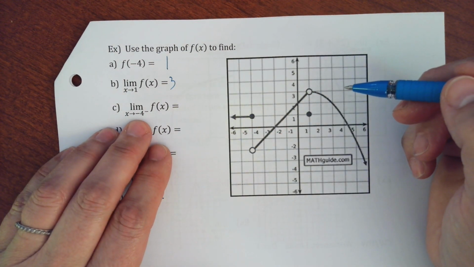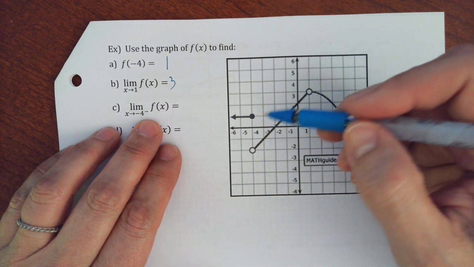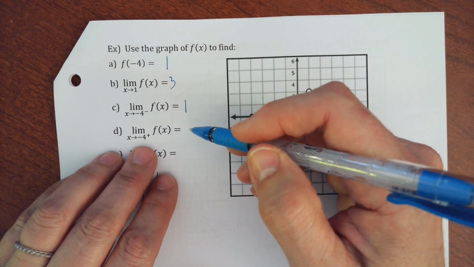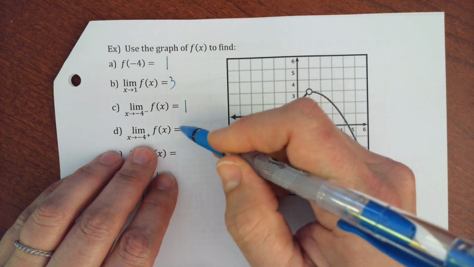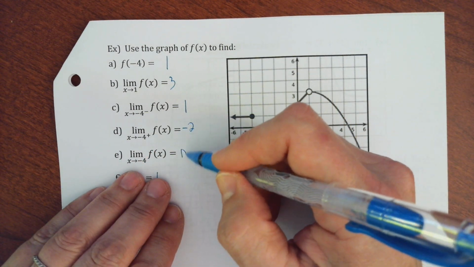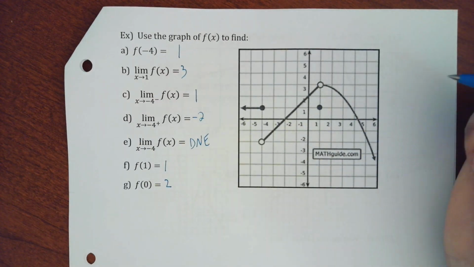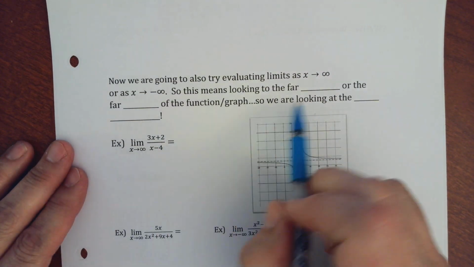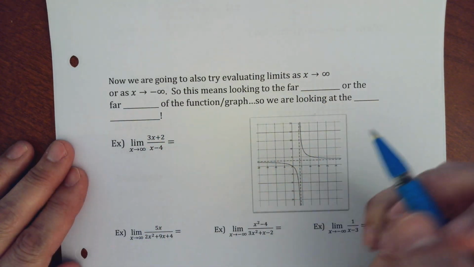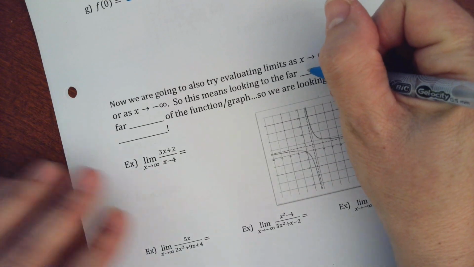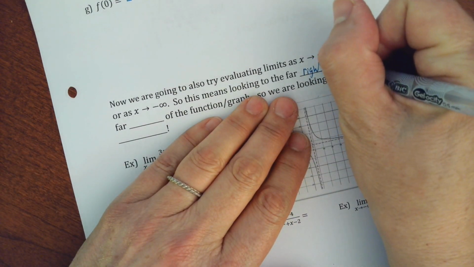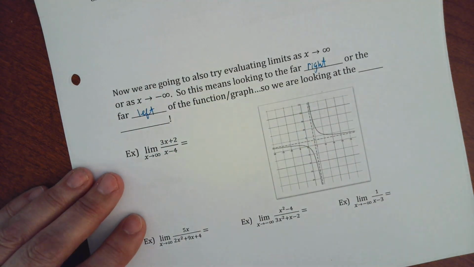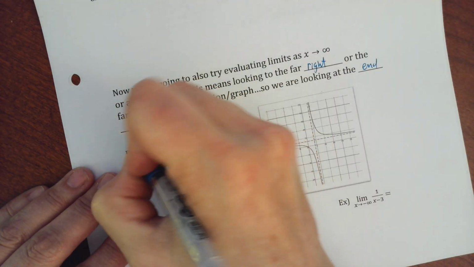What's the limit of negative 4 from the left? So negative 4 from the left is a height of 1. Negative 4 from the right is a height of negative 2, so those don't match, so it does not exist for the whole limit. Alright, so now we're going to do some limits where you're approaching positive or negative infinity. So this means looking at the far right or the far left of a graph. Okay, so we're basically looking at the end behavior.